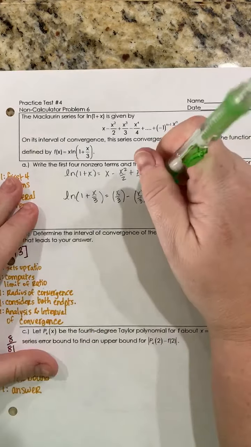Now, our problem is not f equals just ln of 1 plus x over 3, it's x times that. So I'm just going to multiply every term by x.